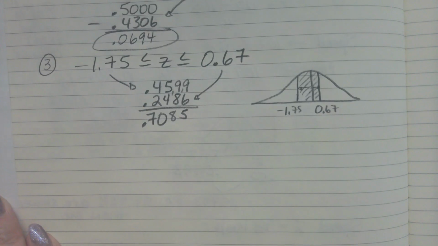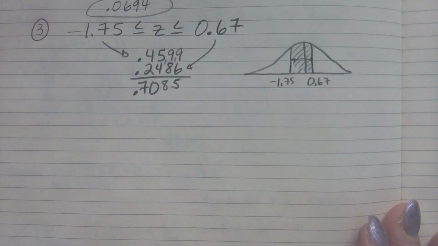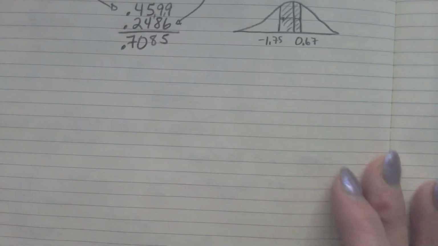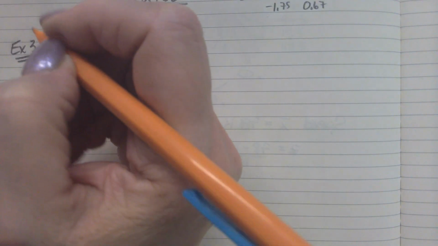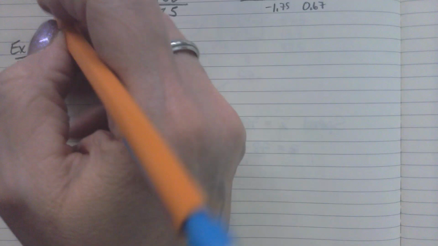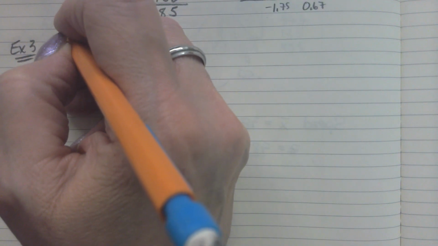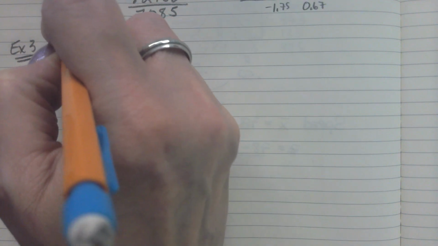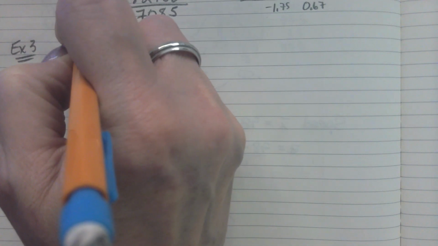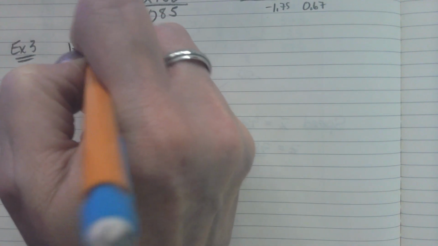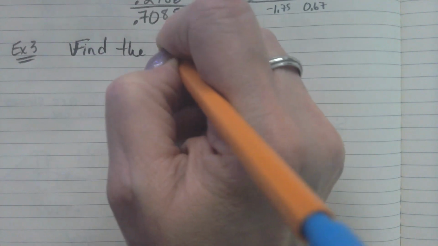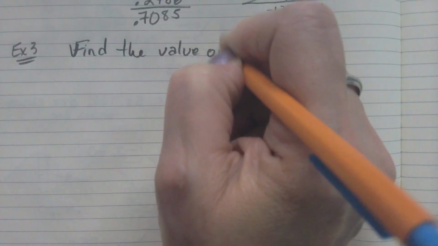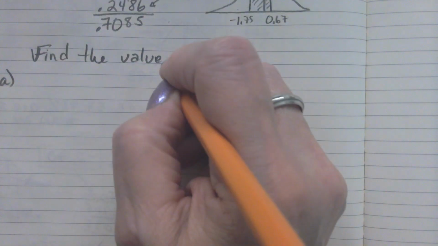And the last thing that they have is what happens if they give you an area, right? So the last one is example 3. They're asking you to find the value in the chart. So find the value of A. Here is the first example and the second.